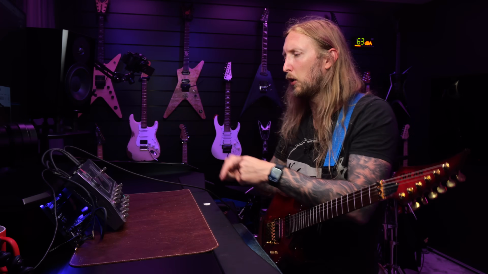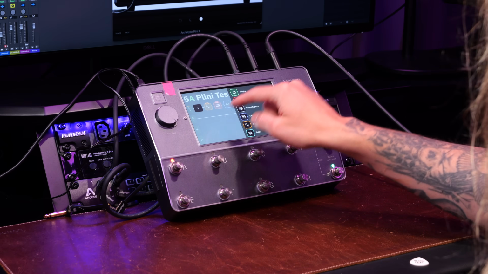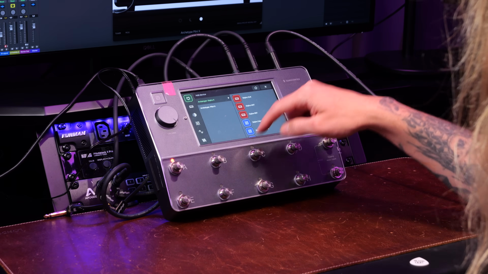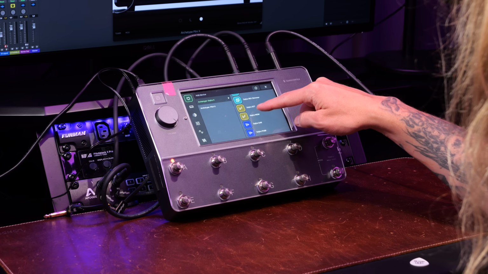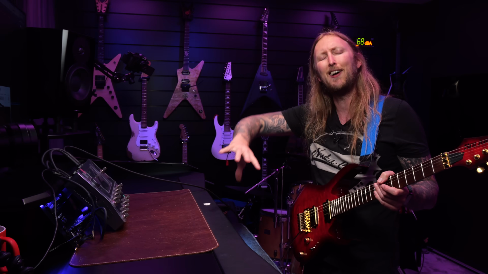And actually, I think my favorite part is that since I can take different blocks from different plugins, I can basically create my favorite plugin or replicate blocks from different plugins as one preset on the Quad Cortex. I really like the whammy of the Gojira plugin, for instance. I just click here and I put it right there, and I can use the whammy from the Gojira plugin with my Plini X preset. I think that's kind of cool.